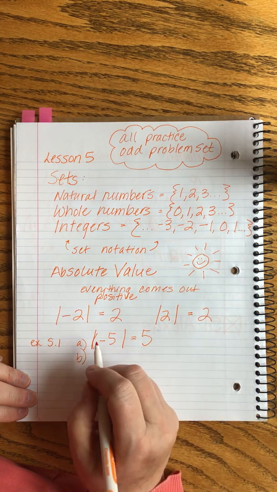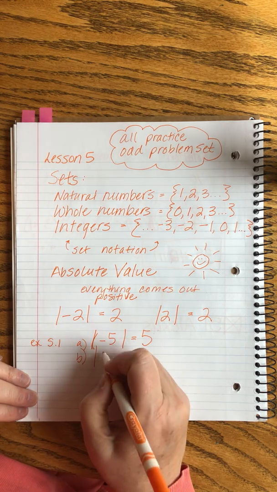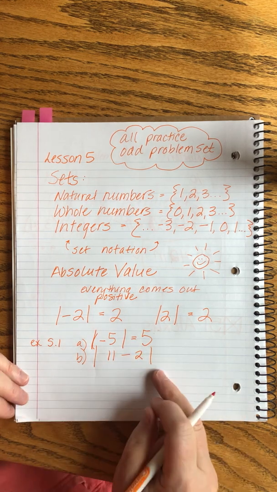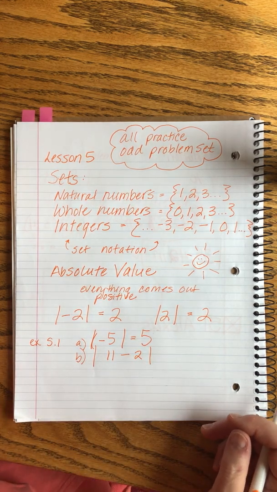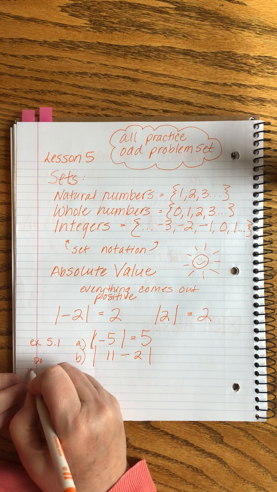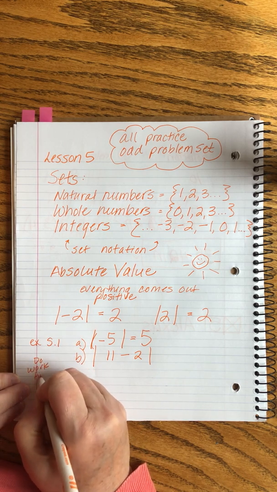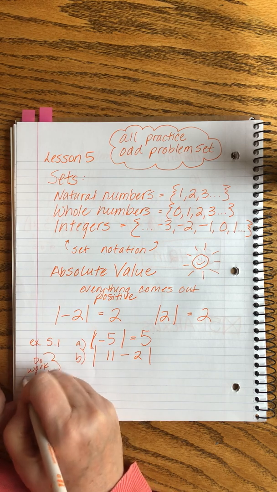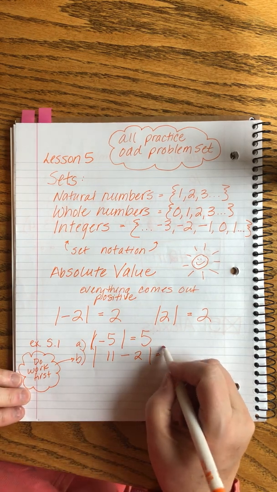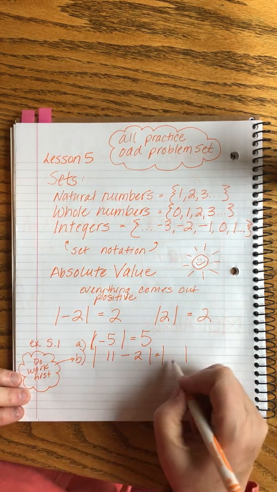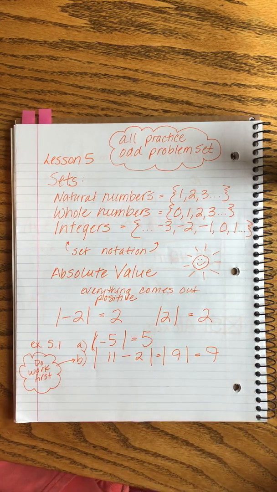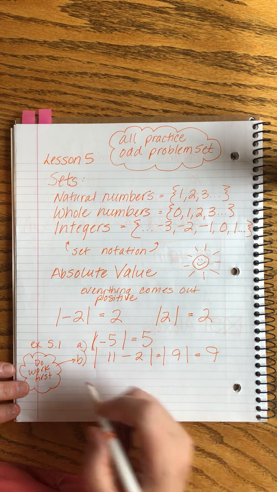B. Now this is where it gets a little bit trickier. Absolute value of 11 - 2. We have work to do inside the absolute value signs. So what we do is we do the work first before we take off the absolute value signs. Okay? So they're kind of like parentheses in that respect, where if there's work to do, do that first. So this becomes the absolute value of 11 minus 2, which is 9. Now we simplify it by taking off the absolute value signs. It's just plain 9. All right, and then we have one more, C.